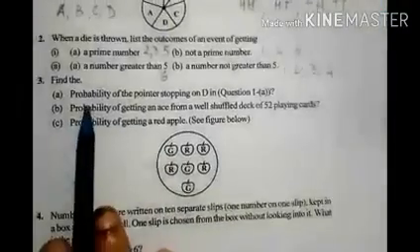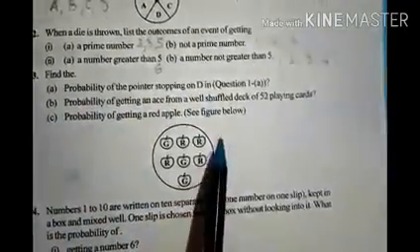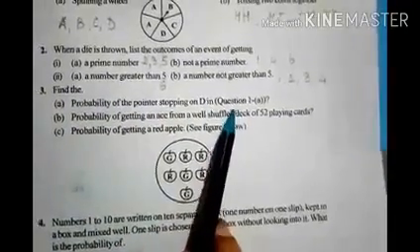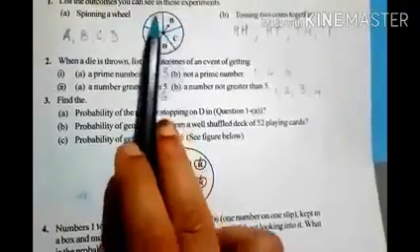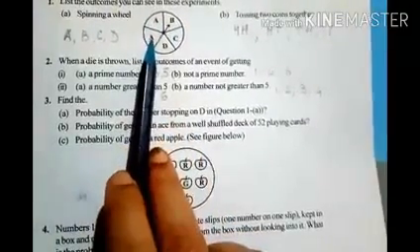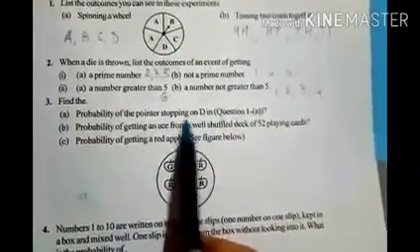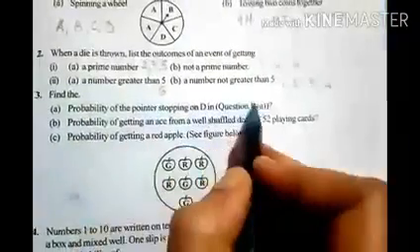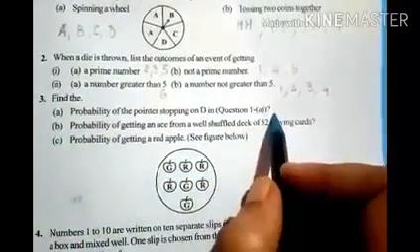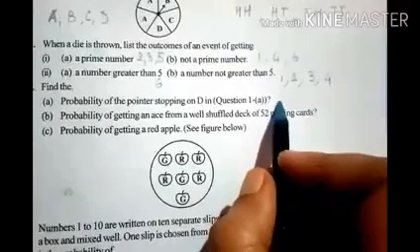Now see this question. Find the probability of the pointer stopping at D. In question 1A, what is the probability? D is only one time out of total. How many outcomes? 5 outcomes. So what is the probability? Here they are asking probability. So probability is 1 out of 5 because total there are 5 outcomes.